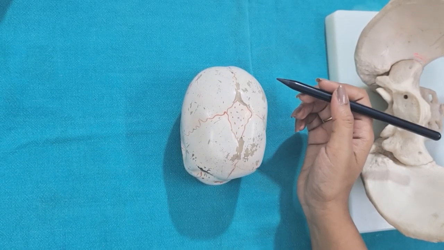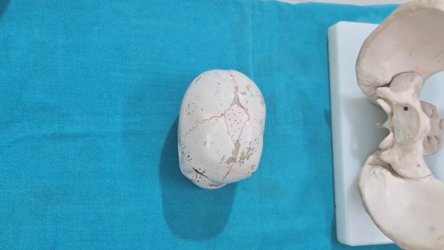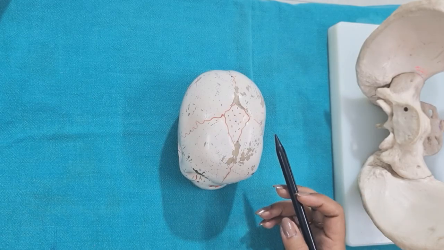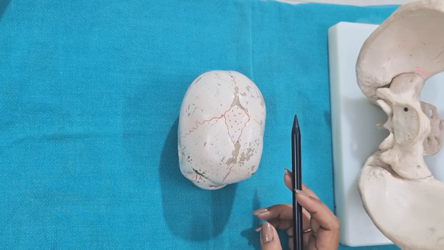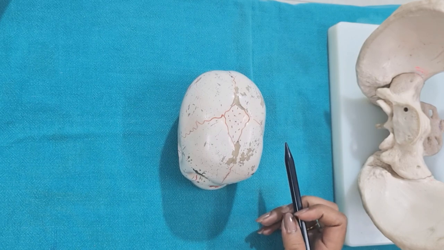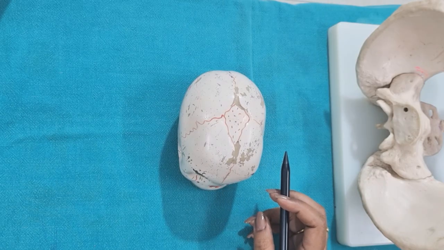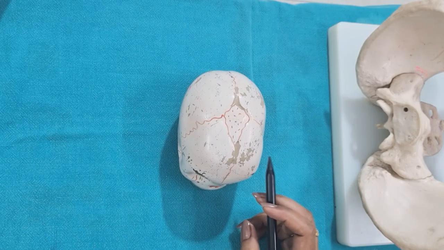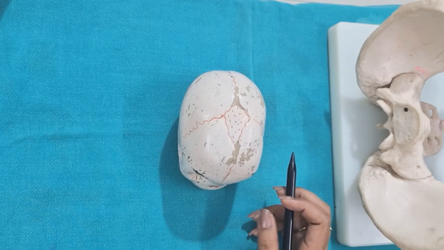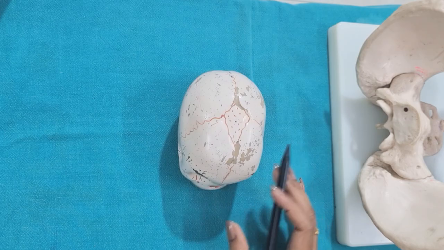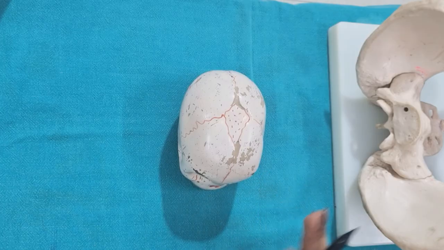M for bimastoid diameter, that is the smallest, then T for bitemporal, S for supersubparietal diameter, that is 8.5 centimeter, then P for biparietal diameter, that is 9.5 centimeter, that is the largest. Then we have to remember all the anterior posterior diameters and transverse diameters. The longest I've told you is the mentovertical diameter.